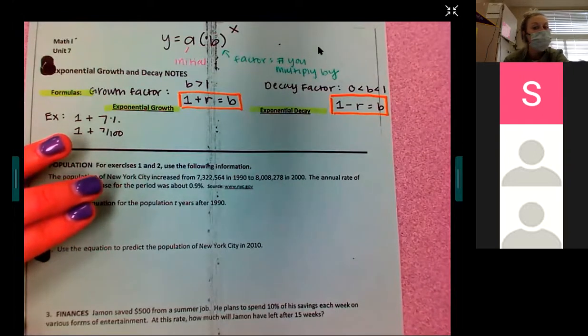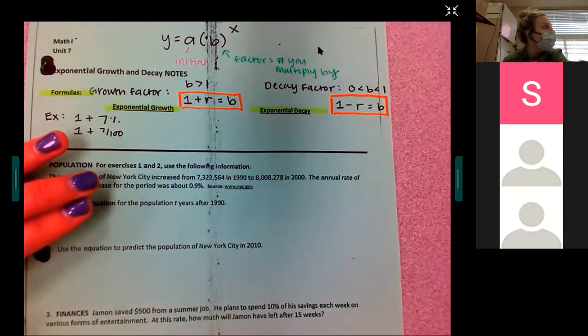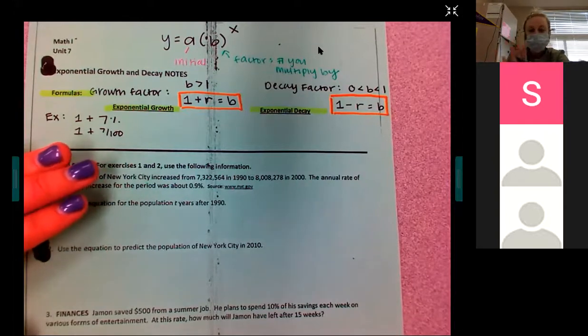Do y'all know off the top of your head what 7 over 100 is? Chandler's like, no, 7 divided by 100. Ooh, I get to teach y'all a shortcut. I'm excited. You're close. Everybody look, listen.